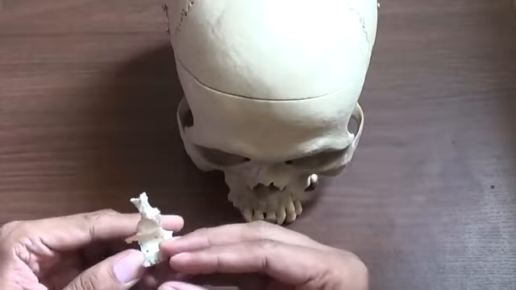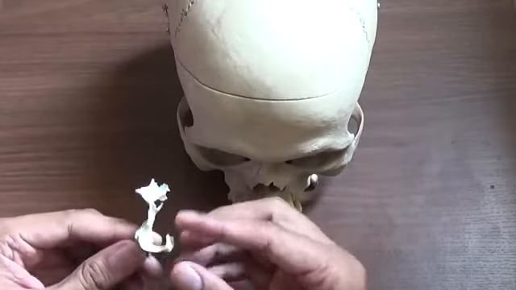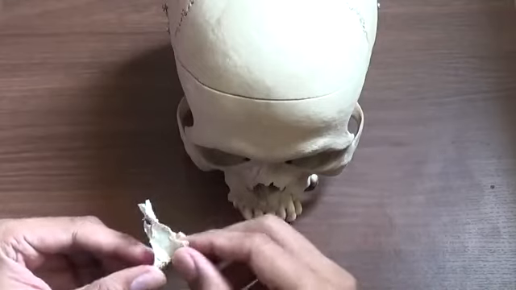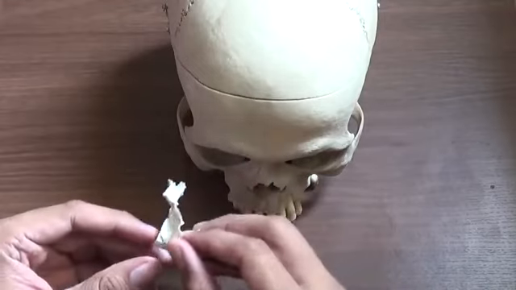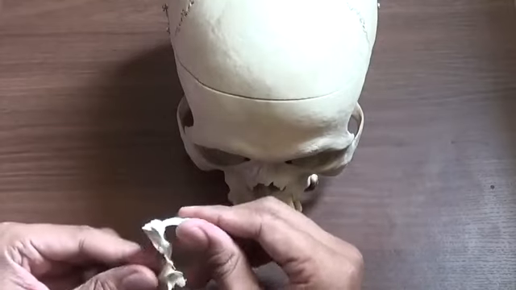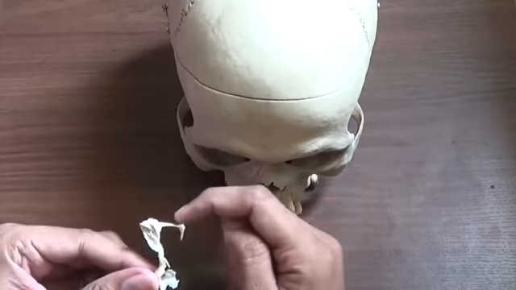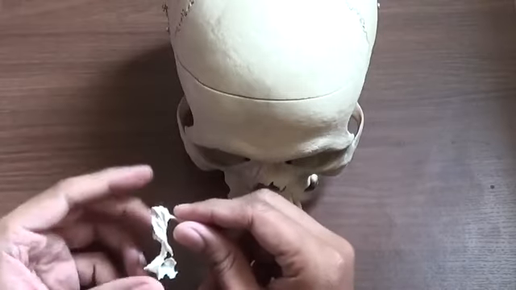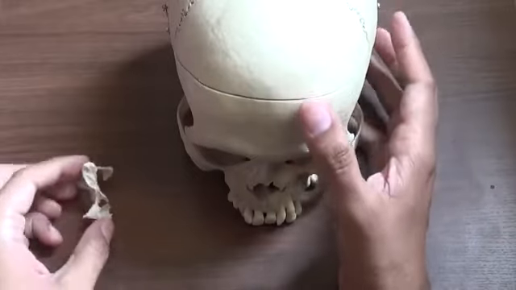Now it is again very thin, fragile bone. It is L-shaped, so you can easily identify it. This is L-shaped palatine bone. It has got multiple processes, and you can see over here there is a horizontal plate, and this is vertical plate, right. So where will you find palatine bone?